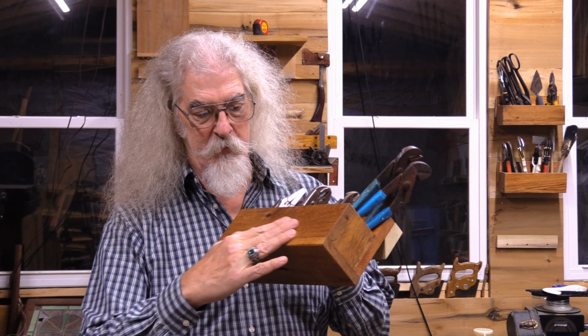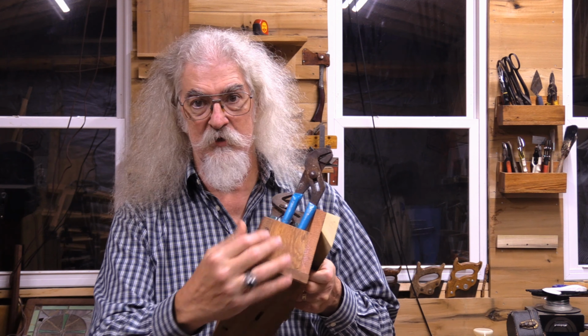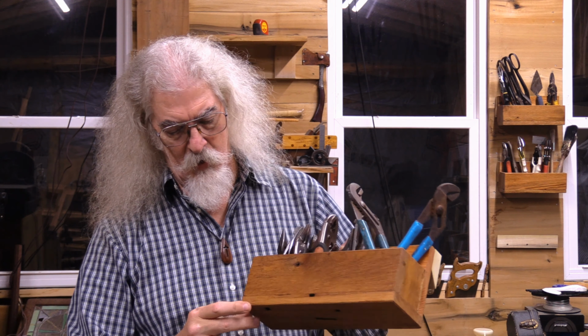All right, so thanks for following along on this little CNC project and gluing together my little pliers toolboxes. These came out great, and they look good. They're just finished in oiled linseed oil, and like I said, they're just glued together. They don't even have dowels or anything. This is all long grain all the way around it, and it'll be just fine.